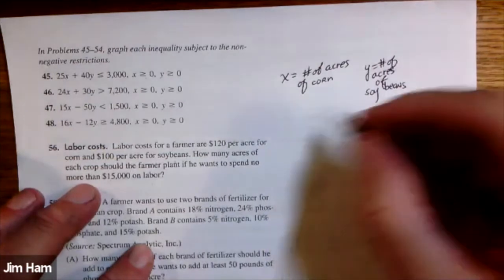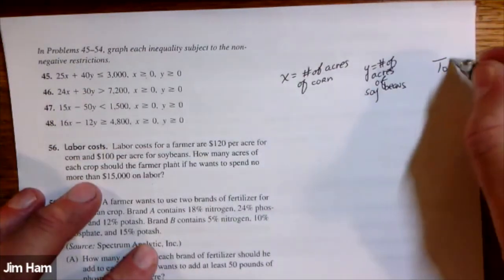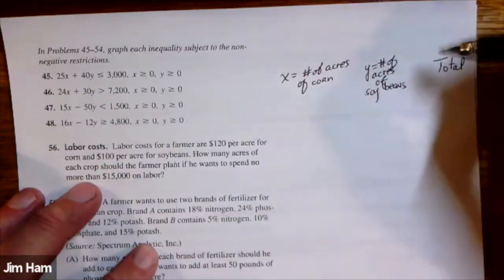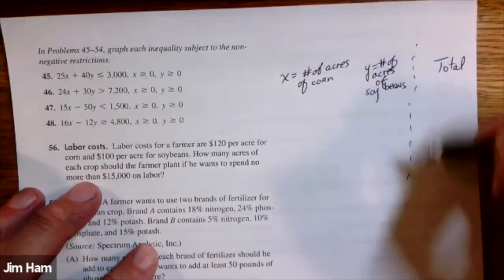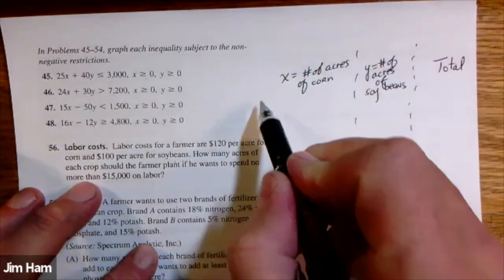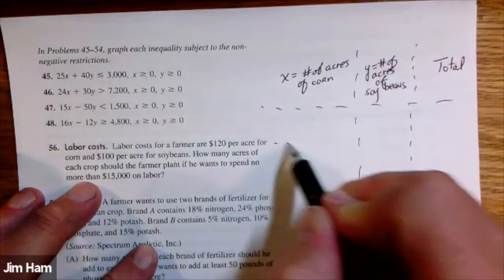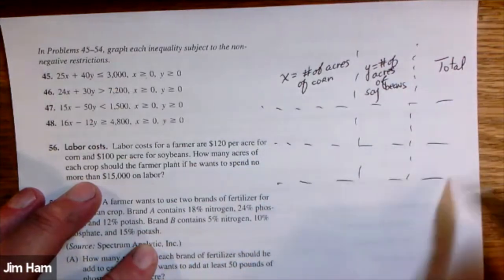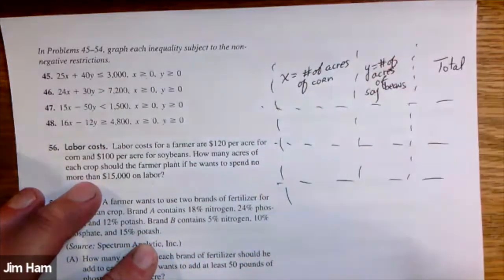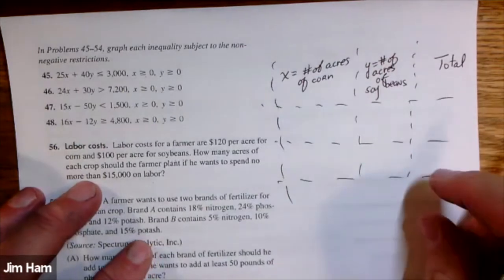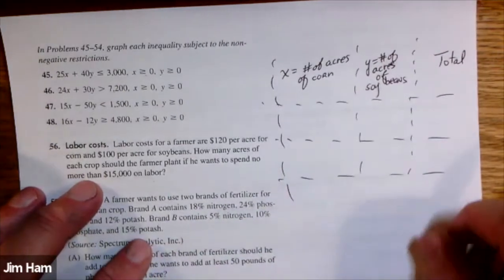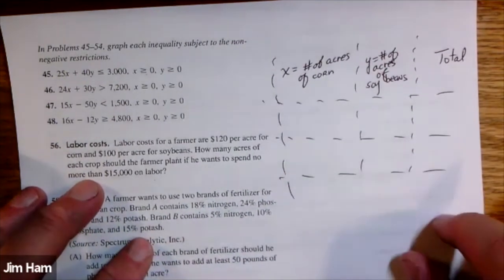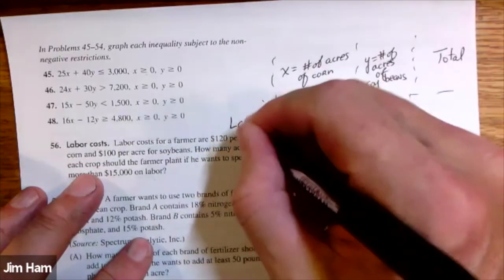Now, right next to those, just write total over here. And we're going to create this little grid. And inside the grid, you're going to see your two equations up here. And we'll even give them a theme. Might be one equation, might be two equations, might be 3 or 4. Could be as many as we want. All right, labor costs.